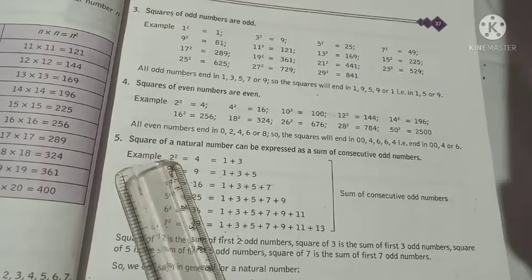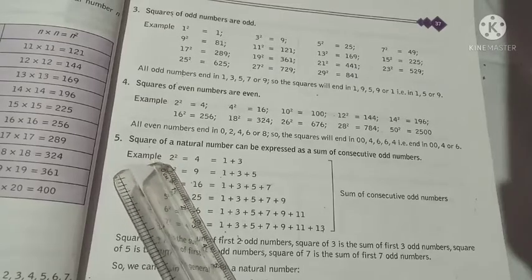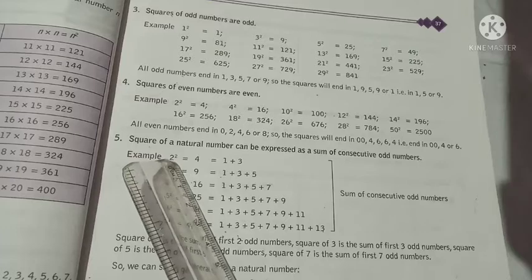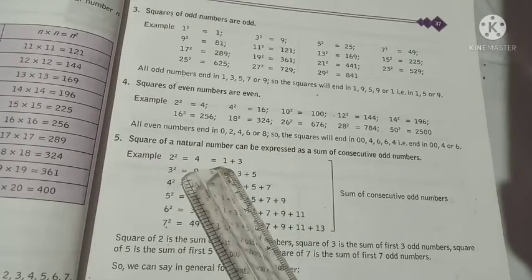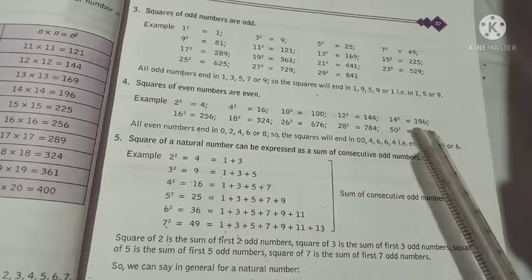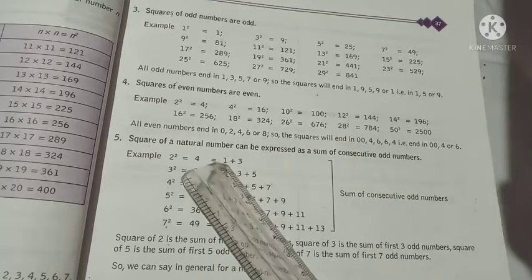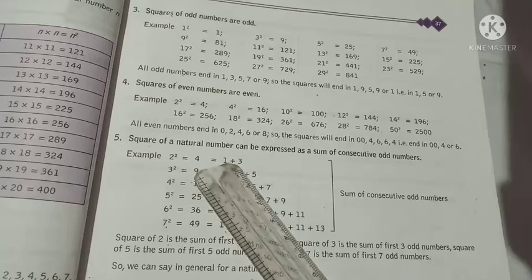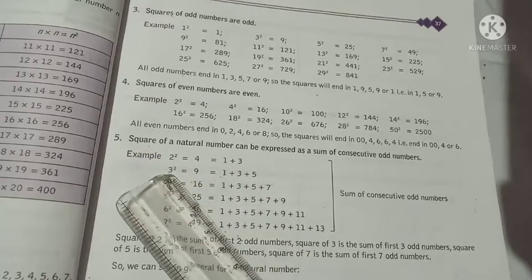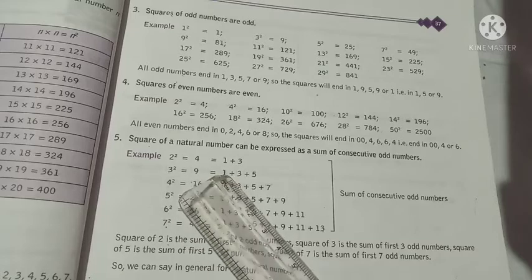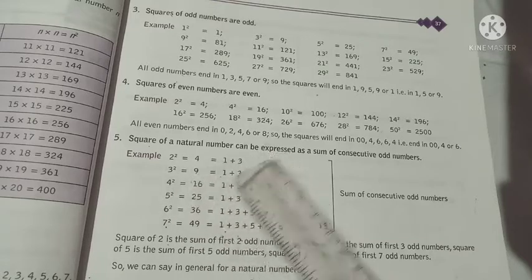The square of the natural number 2 is 4. So this can be expressed in the form of a sum of consecutive odd numbers, that is 1 plus 3. Then for 3, the square is 9, you have to put 1 plus 3 plus 5.